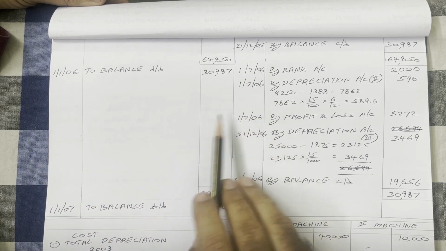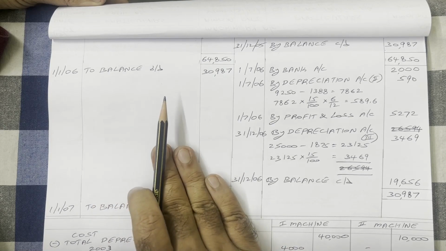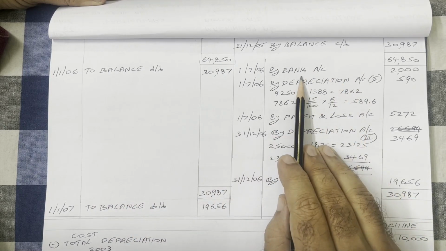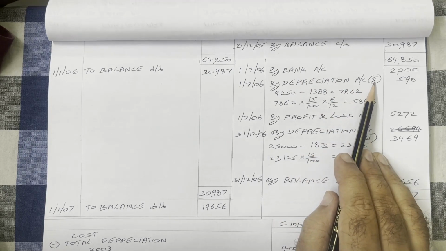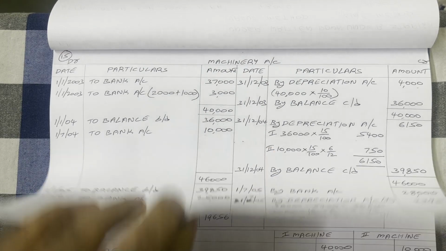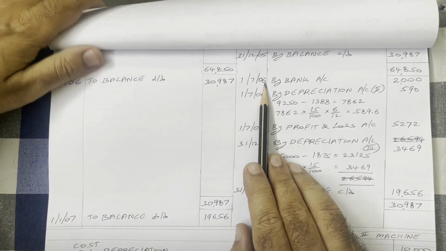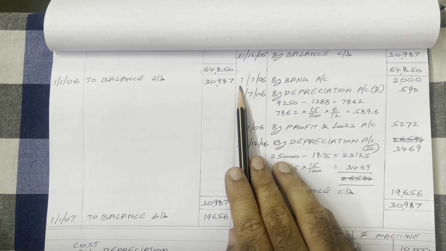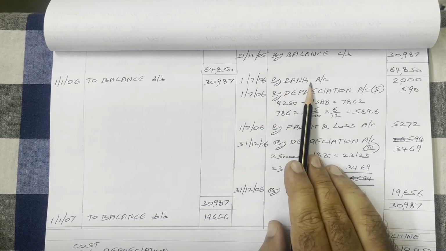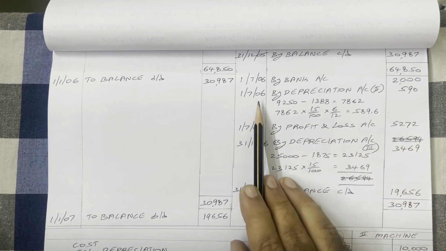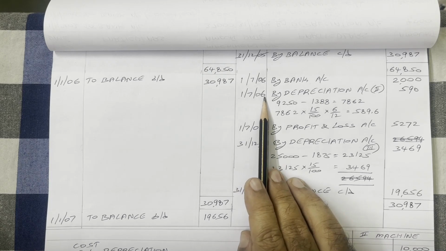In this 2006 year, there is no additional purchase, but a sale is there. Which asset is sold? The second asset is sold. The second asset cost is 10,000, no? We sold the 10,000 worth asset in 2006, on 1st July. So on the credit side, 1st July 2006 by bank, we sold this second asset for 2,000 rupees. Write down that amount.